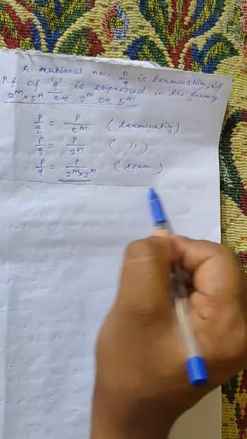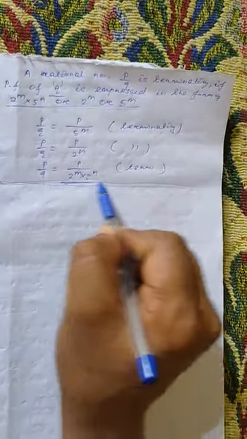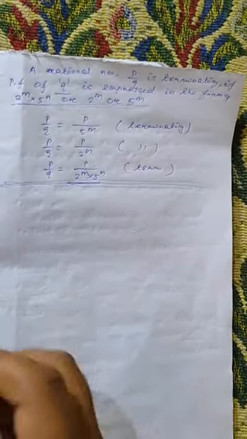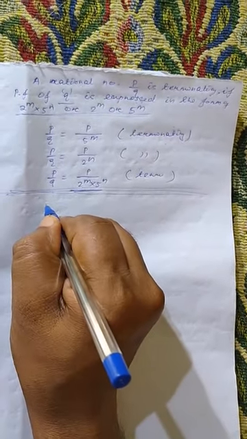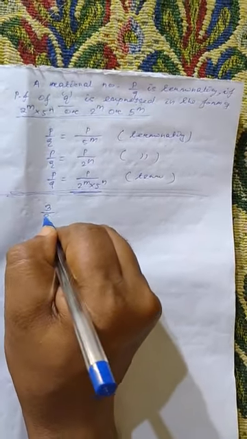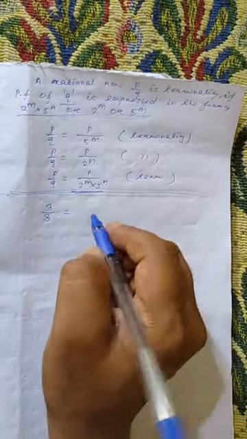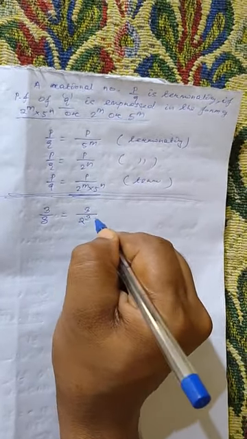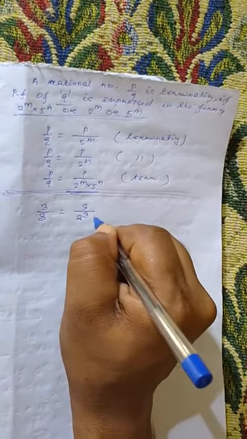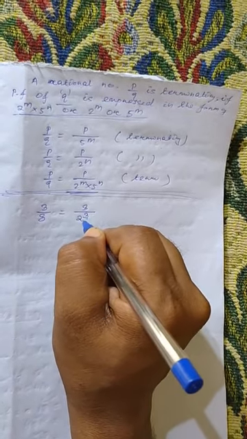And one more thing I want to add here, carefully listen. Suppose I write 3 by 8. Is it terminating? Yes, because we can write 8 as 2 to the power 3, so it has only a power of 2.